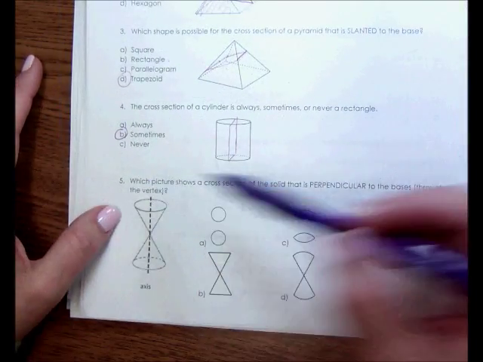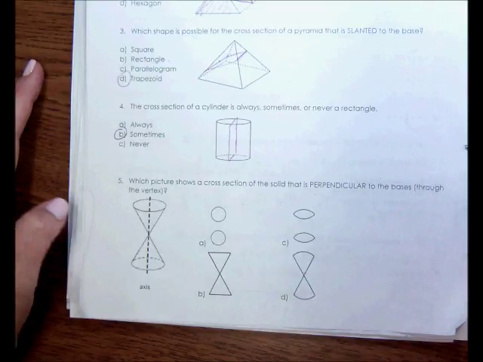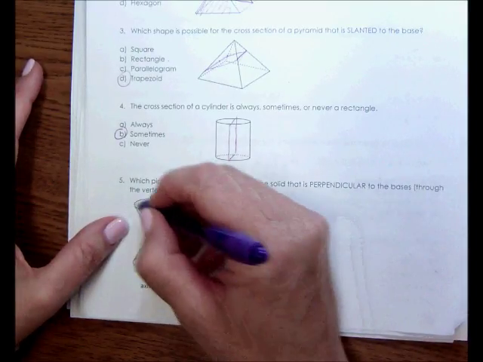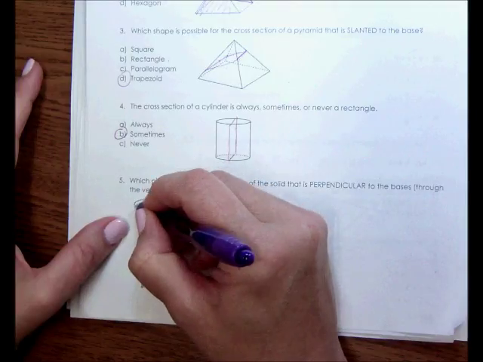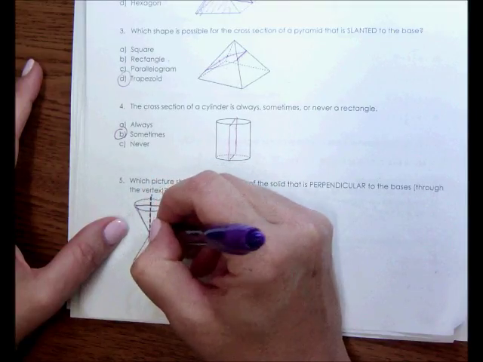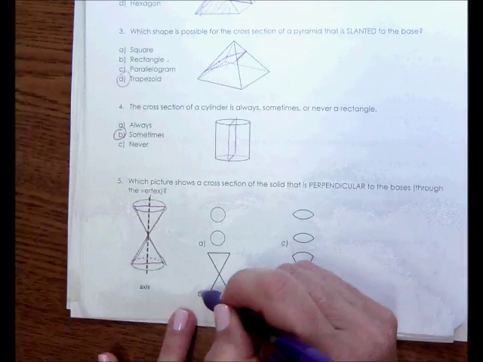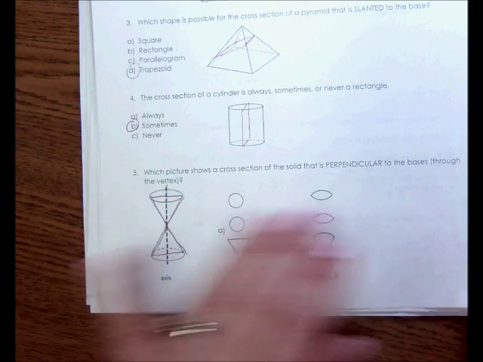The next picture has two cones placed together, and if you slice a cone down the middle of the vertex, it creates a triangle. So basically it is two triangles put together, so your answer is B here.